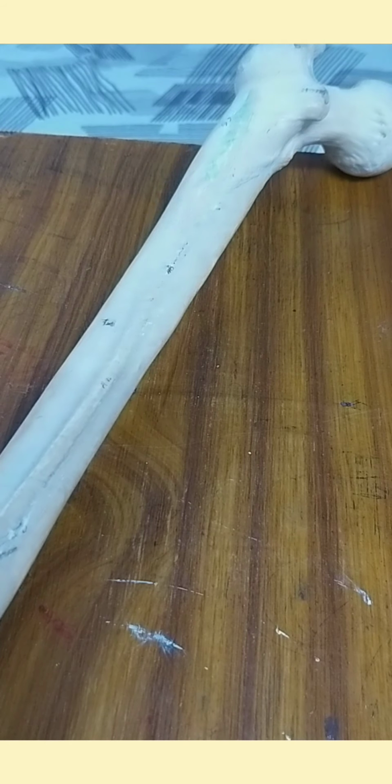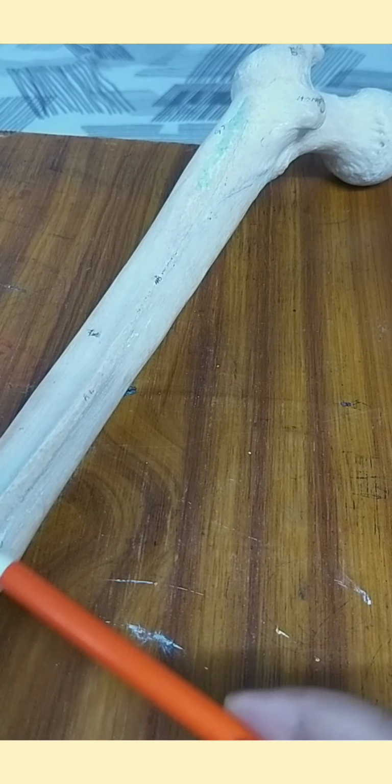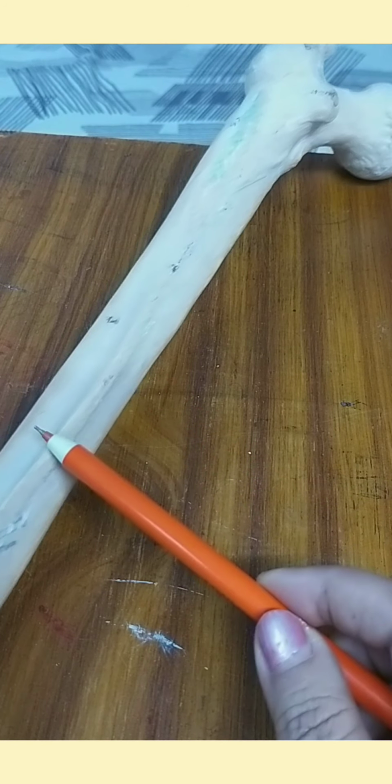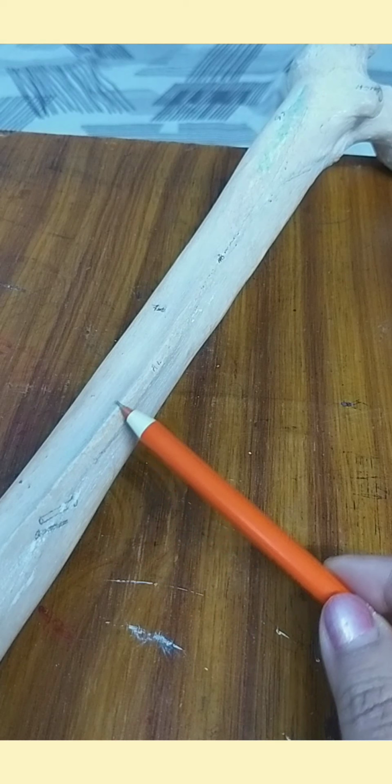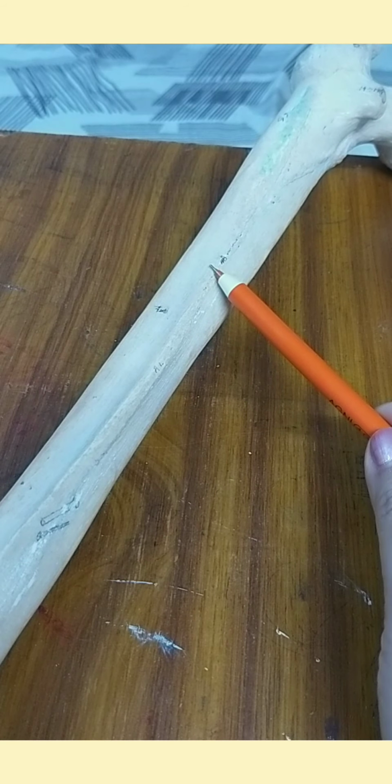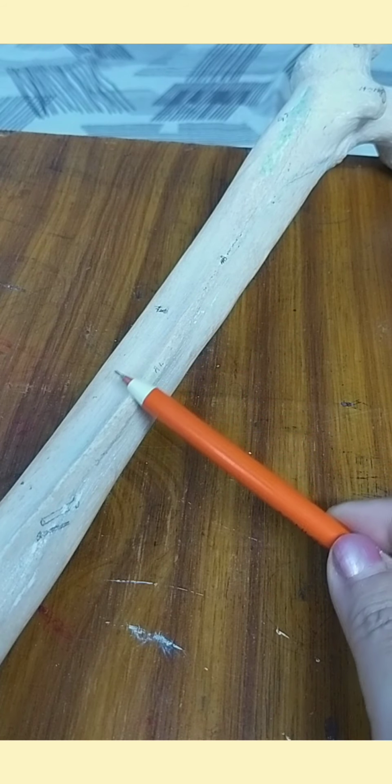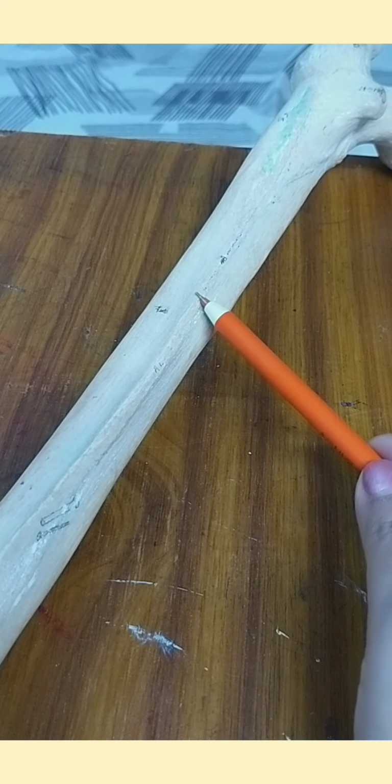The posterior border, we turn it posteriorly. So the posterior border is the most prominent one, it has a very prominent crest. This is called the linea aspera.